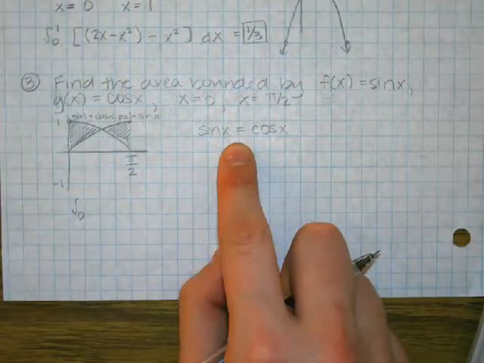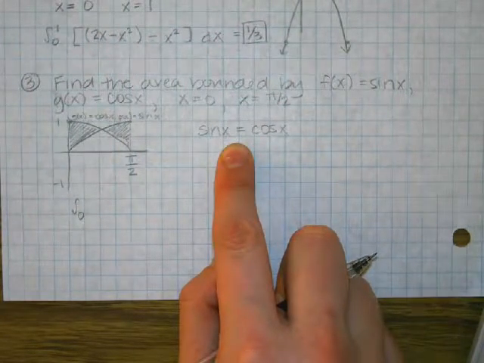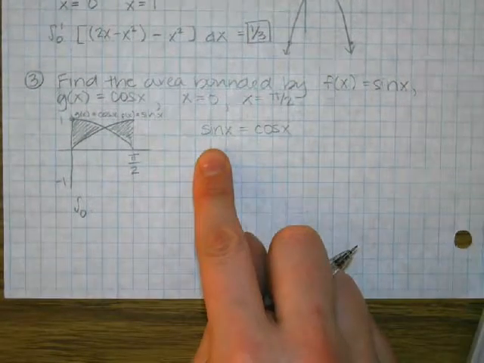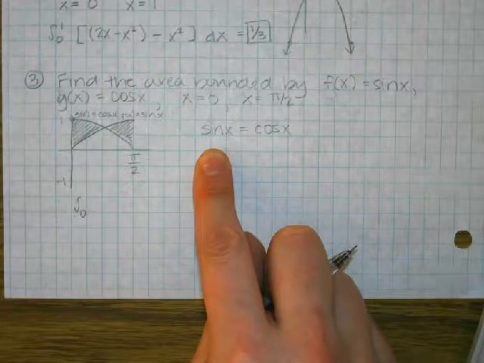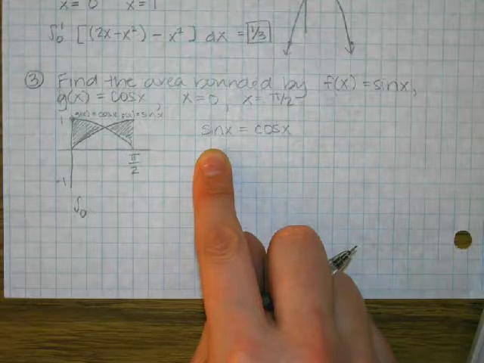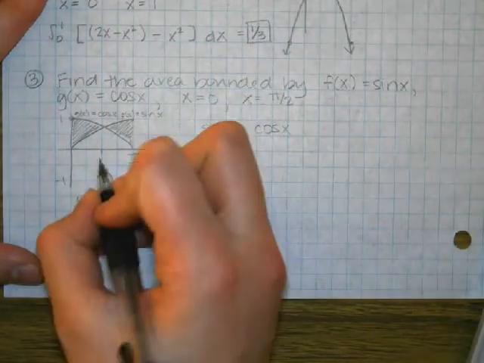And if we can picture the unit circle, where on the unit circle does the x coordinate and the y coordinate equal the same thing? It's root 2 over 2, it's pi fourths. Okay? So that means that this middle part where they cross must have been pi fourths.